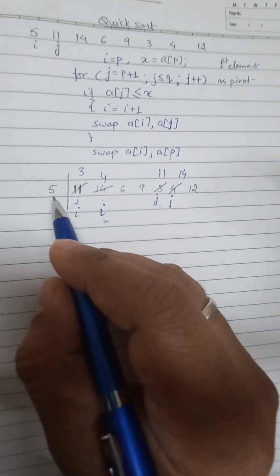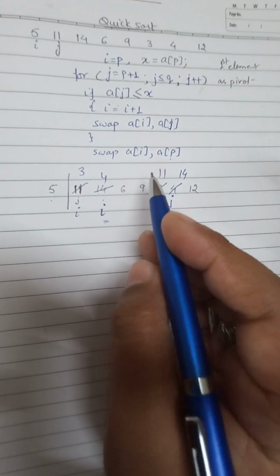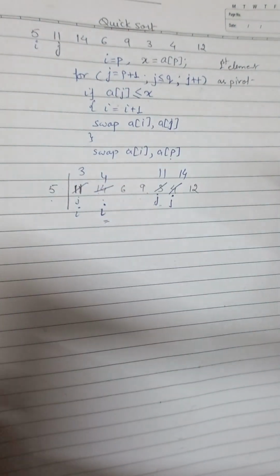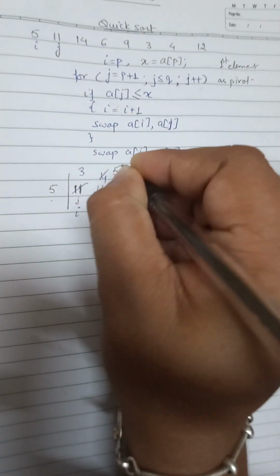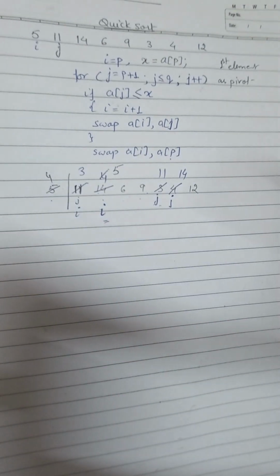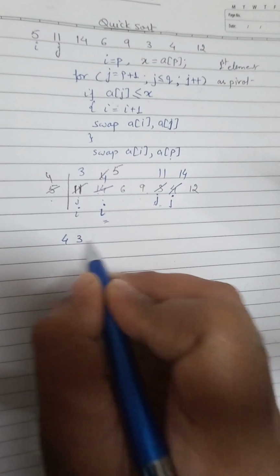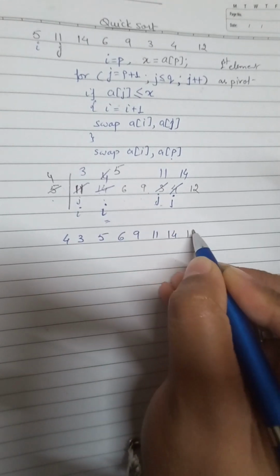This is the first element, which we were supposing as AP, the pivot element, so we will swap AI and AP. So what will happen? See, 5 will come here and 4 will go there, right? So now one partition is over, so how will it look? 4, 3, 5, 6, 9, 11, 14 and 12.